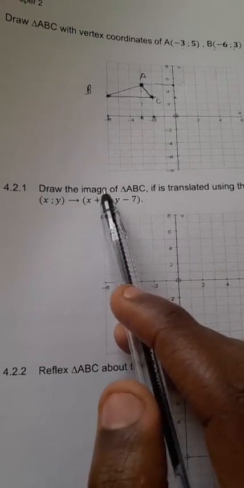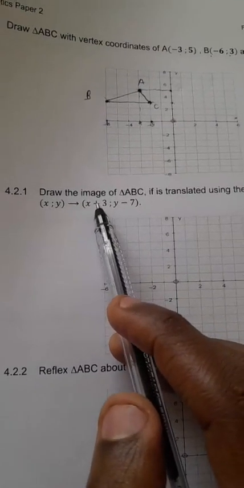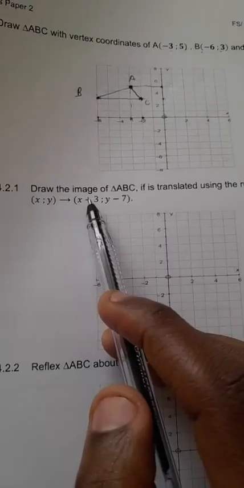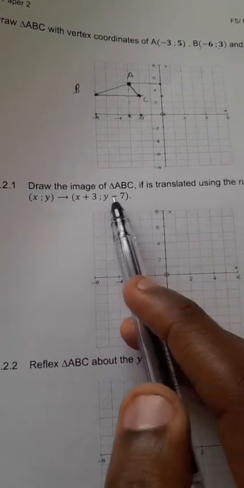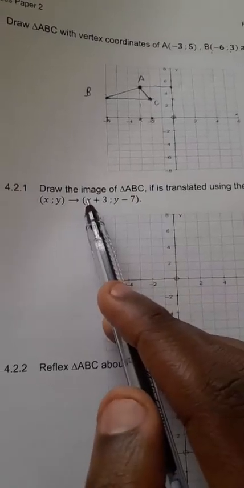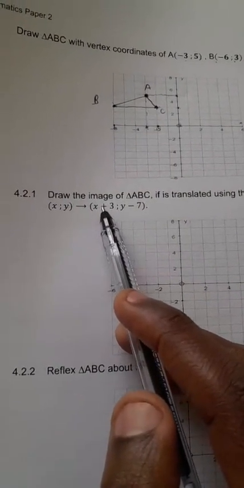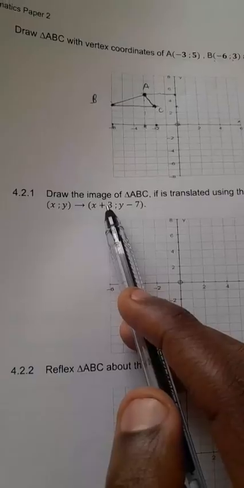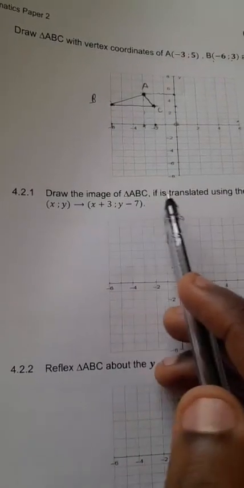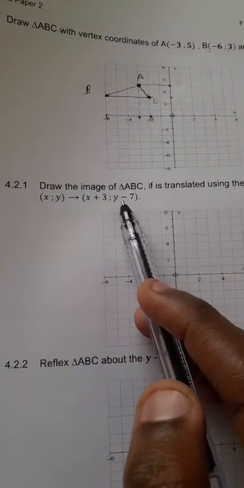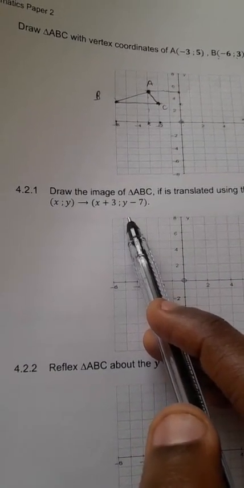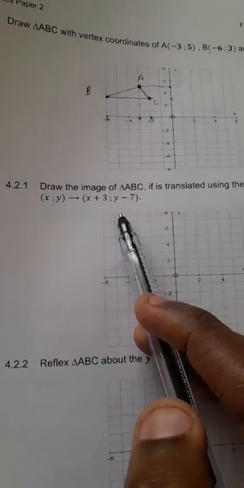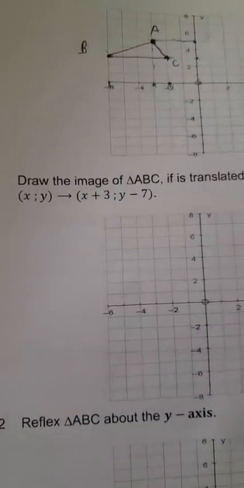In other words, when we say add 3, it means we are shifting this particular image 3 units to the right. Remember, X is affected in that way. We add 3, it means we are shifting 3 to the right. -7, meaning we take the entire image and we shift it 7 units down. All right. So that's very important. So let's check this out.